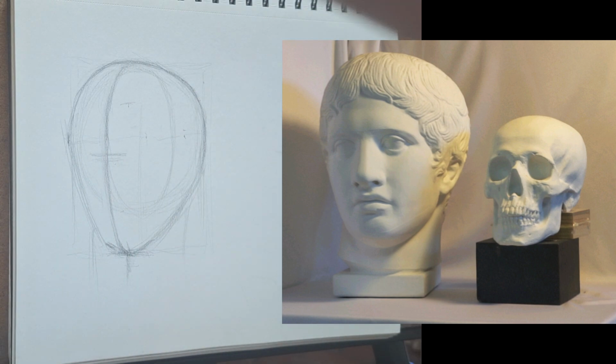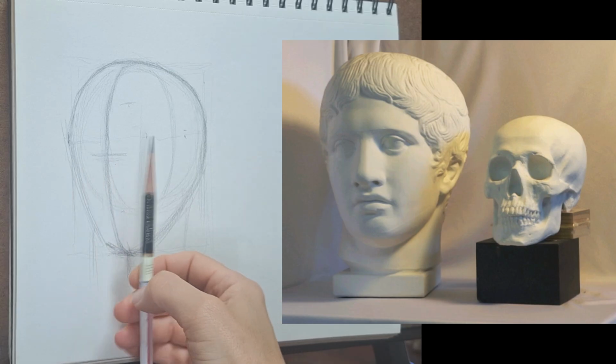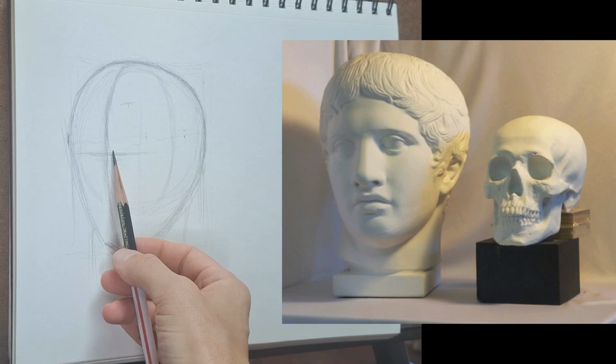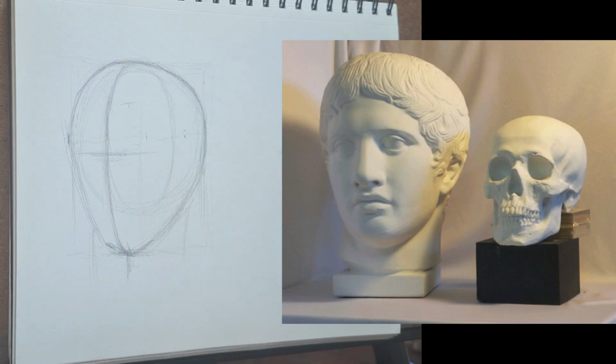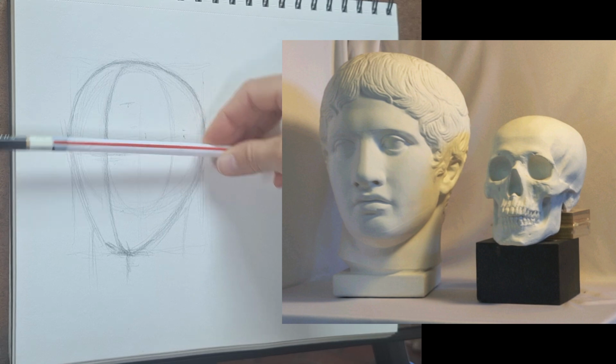Okay, double check that proportion once again. Go in there. Yeah, it's about like that. So it seems that my eyes are going to be sitting on this line. Now I just need to get the proper angle. The eyes are tilting a bit. The axis for the eyes is tilting slightly.